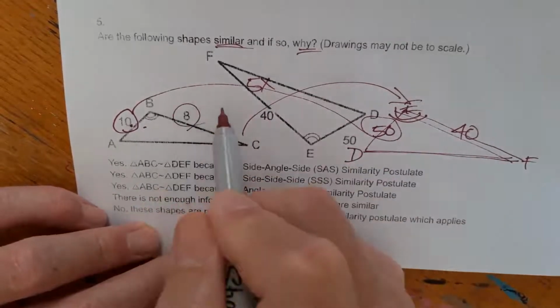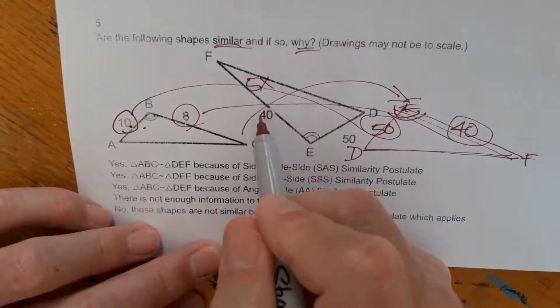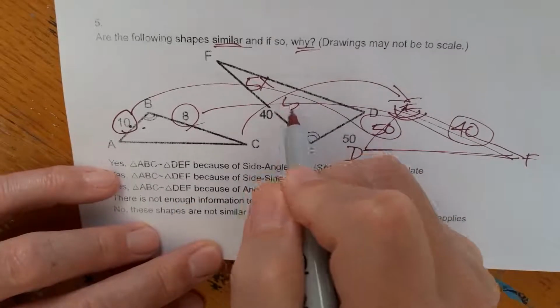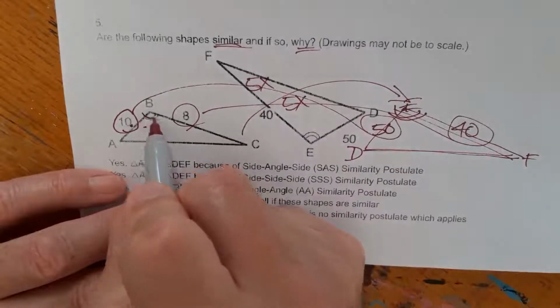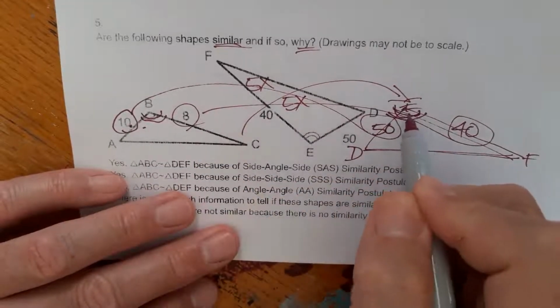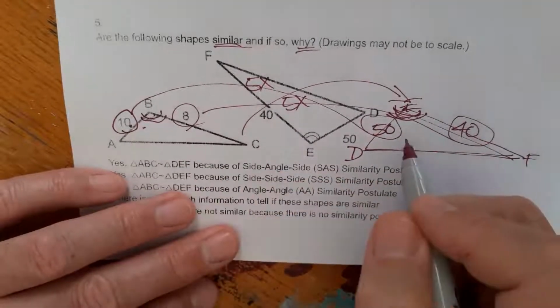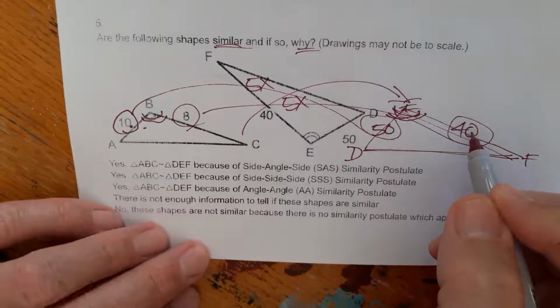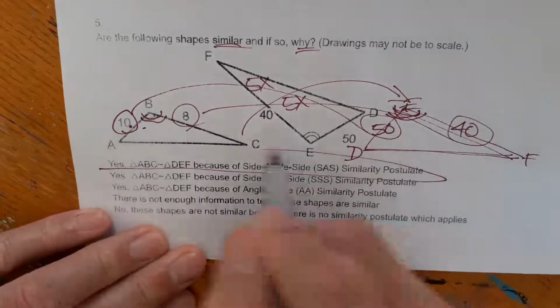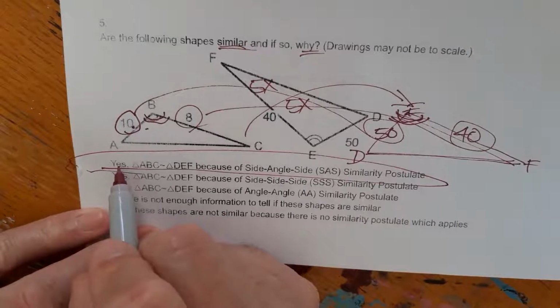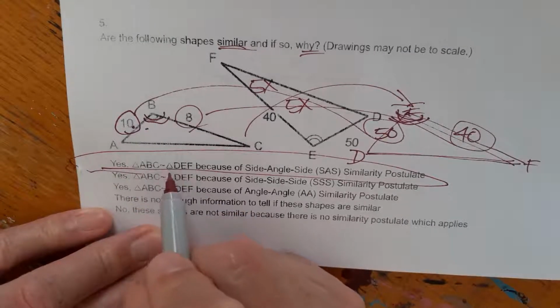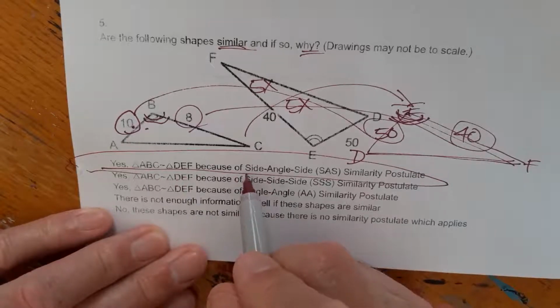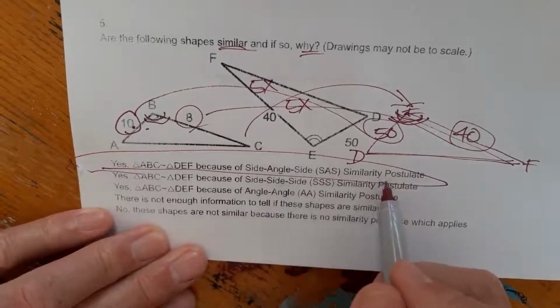So then we match up the 8 with the 40. Is that 5x also? 5 times 8 is 40, so yes, that's 5x also. So we have the same scale factor on the two sides, and the angle between, this is 2 tick marks, and this is 2 tick marks. That means those angles are equal. This is called a side-angle-side similarity postulate. So we're going to circle this one. It says yes, they are similar. Triangle ABC, this one is similar, that's the symbol, to triangle DEF because of the side-angle-side, SAS, similarity postulate.